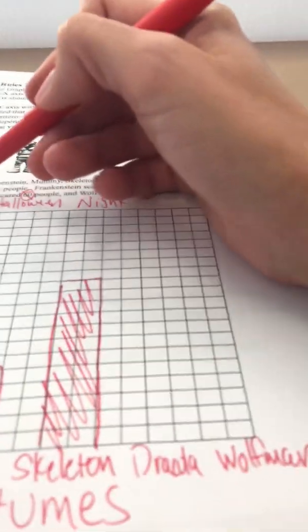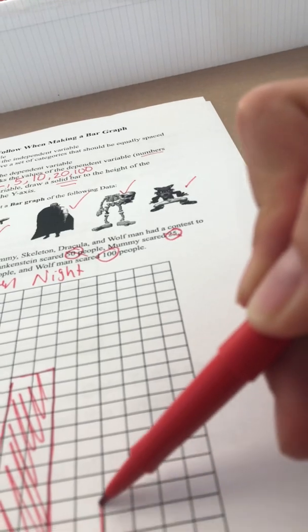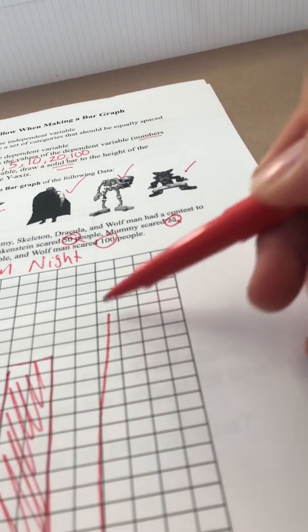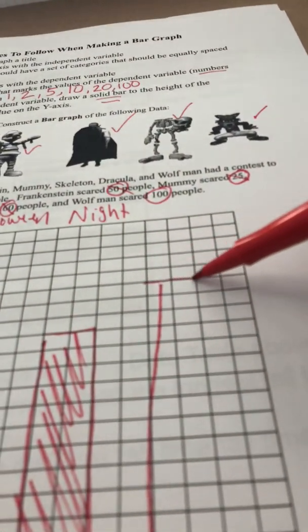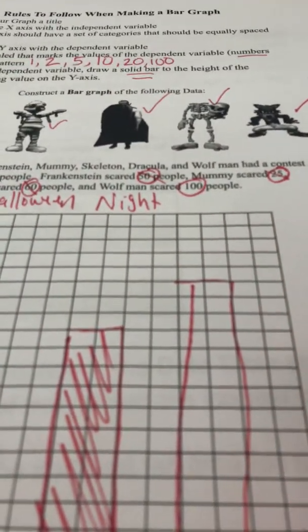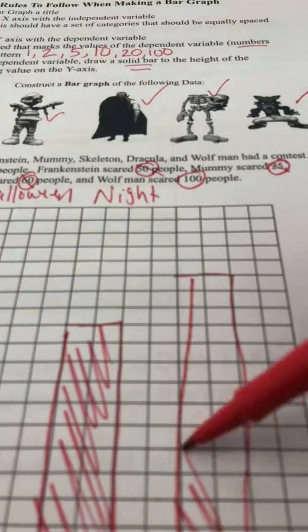Dracula, I have to go back a little bit, scared 75. So I'm going to bring it up to the 75 line. Whoops. Went a little off key there, but that's okay. Doesn't need to be perfect. And then finally, Wolfman scared 100.